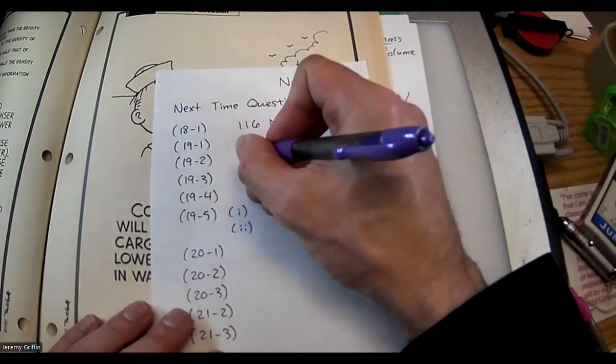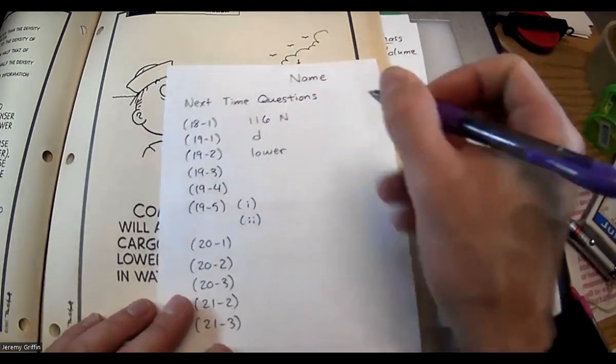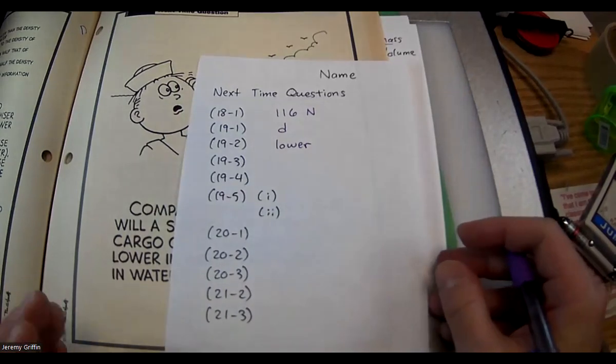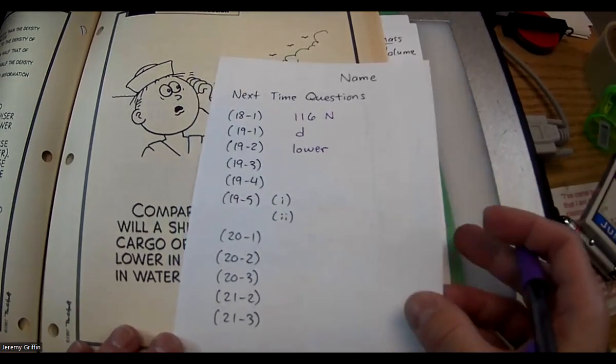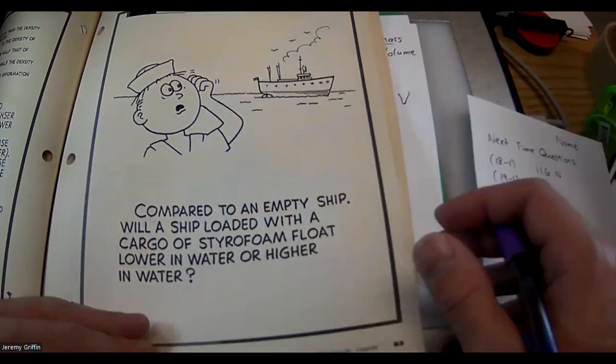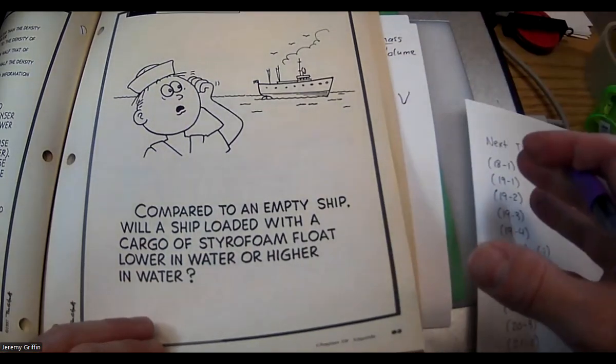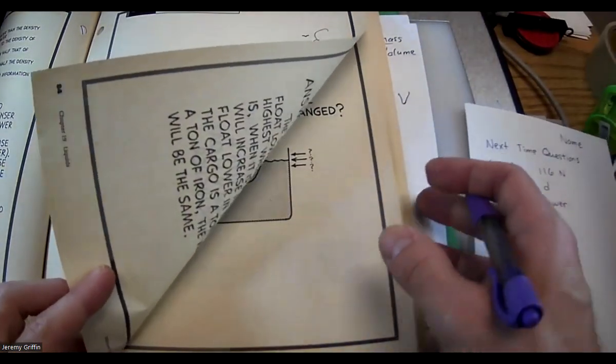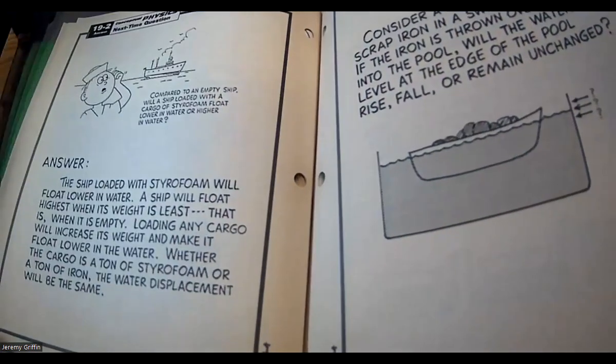I'm going to make my guess. I'm going to say that it's going to float lower, because it's the same ship, but now we're adding weight to the ship, right? So it's going to push it down further. Even though the styrofoam in isolation floats really well, if you're loading it onto a ship, all that's doing is adding weight to the ship.